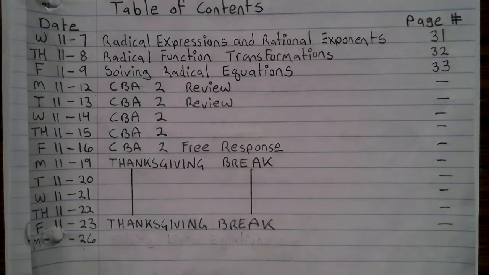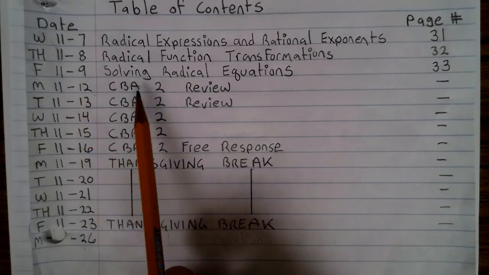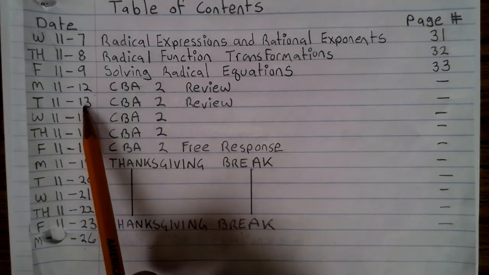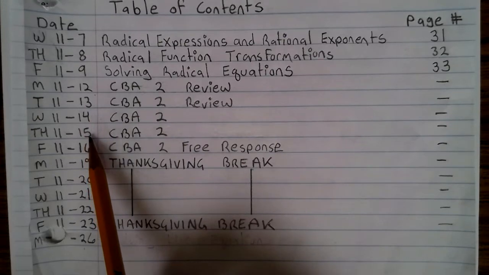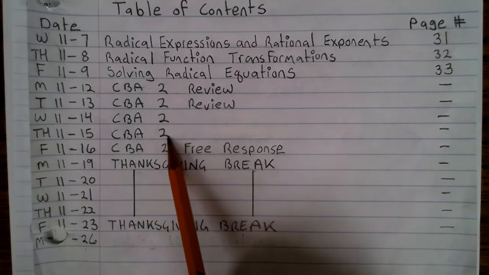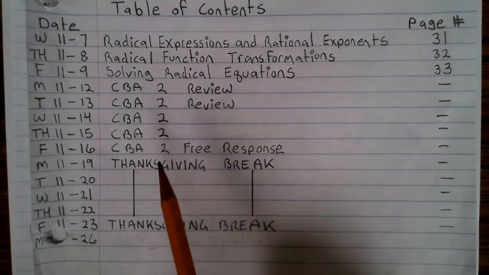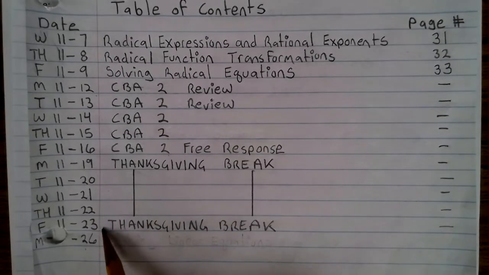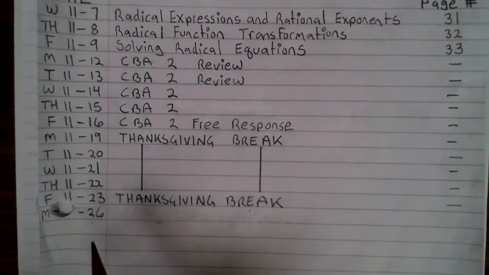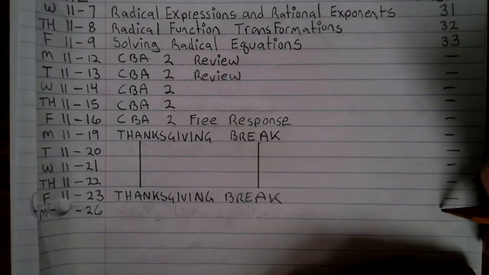Now, this is going to be the last video for a while because on Monday, November 12th, we'll have CBA 2 review. Tuesday, November 13th, we'll have CBA 2 review. Wednesday and Thursday, November 14th and 15th, we'll have CBA 2. Friday, November 16th, there'll be a CBA 2 free response. Monday, 11/19 through November 23rd will be Thanksgiving break. So the next video will be on Monday, November 26th, and that will be on page 34.